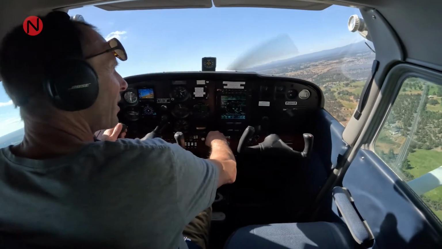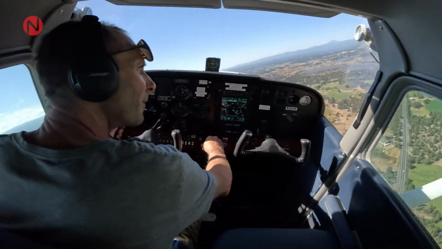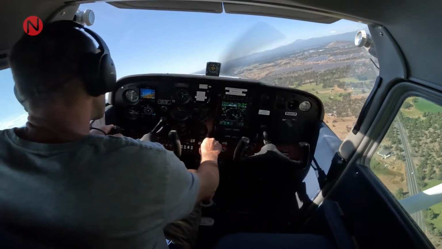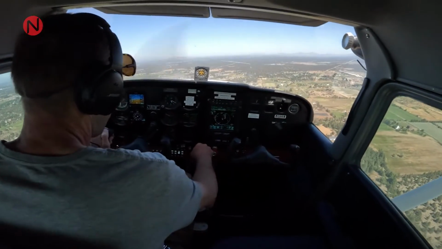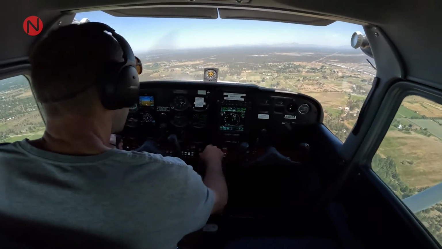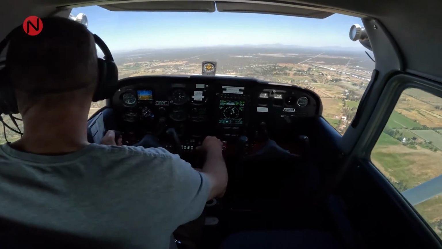Bend traffic, Superhawk 45 Golf, right crosswind 16, Bend. Bend traffic, Superhawk 45 Golf, right downwind 16, close traffic, Bend.